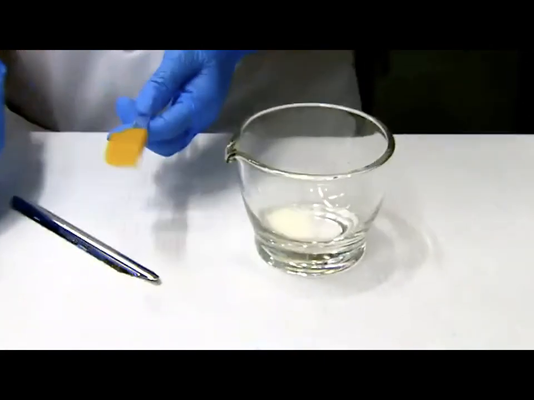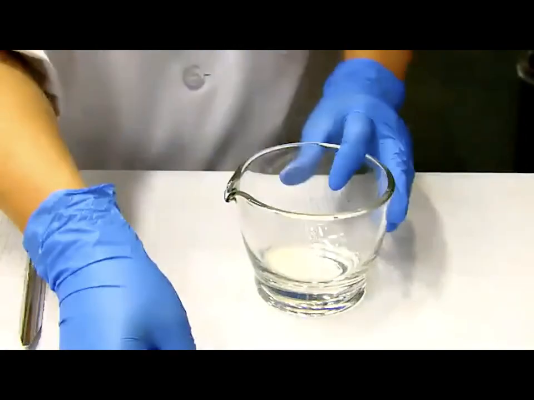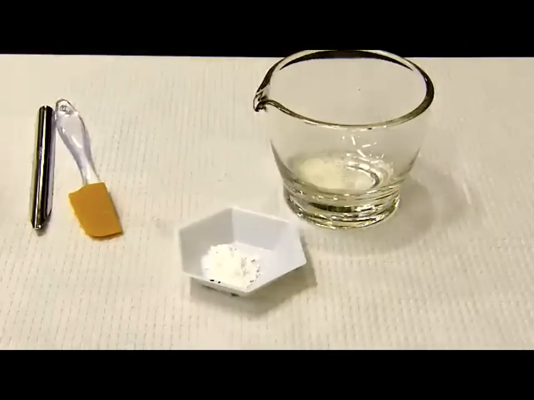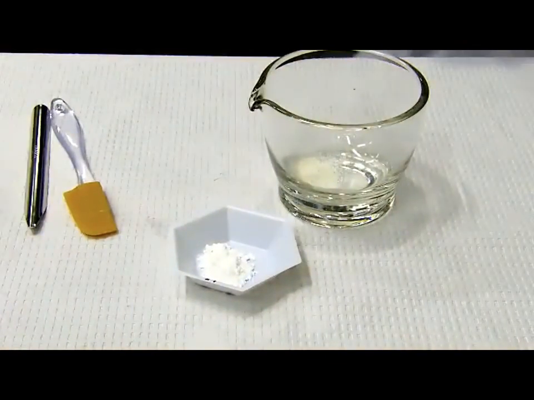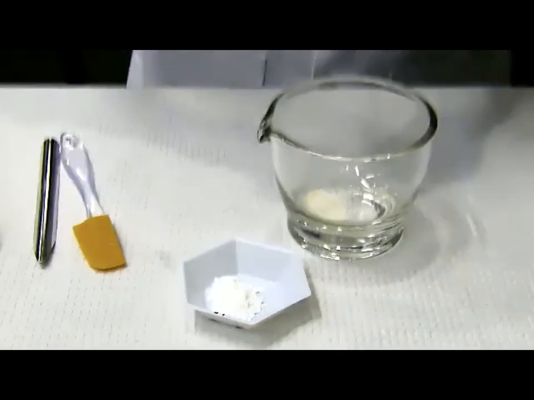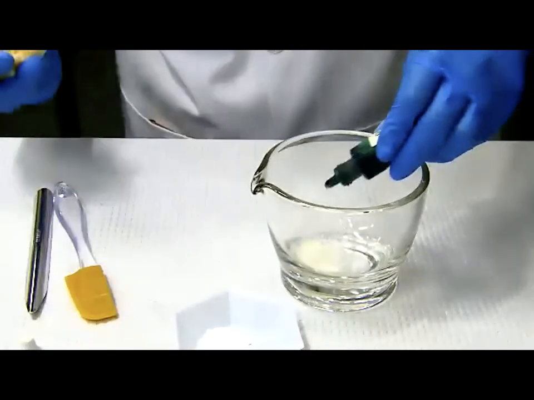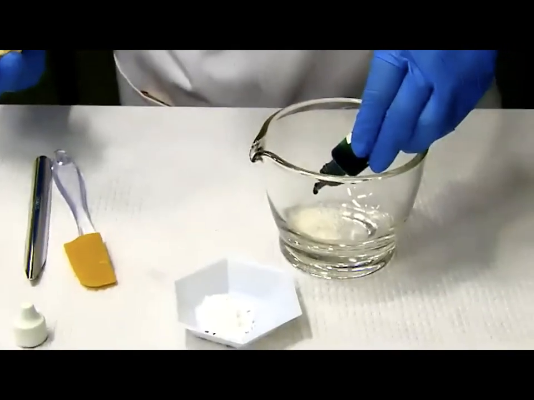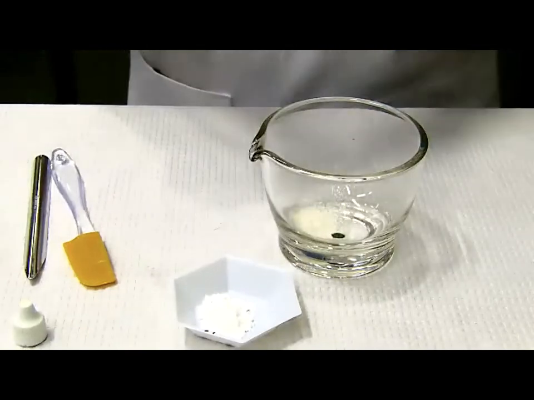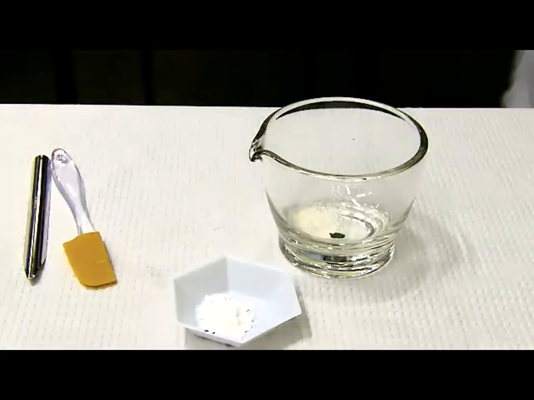Okay, and then because these two powders are very similar in terms of color, I wanted to add 1 drop of food color to start with the procedure. So therefore, later on when I mix them together, it will help me a lot.